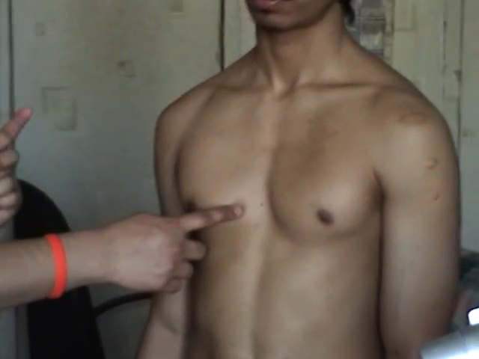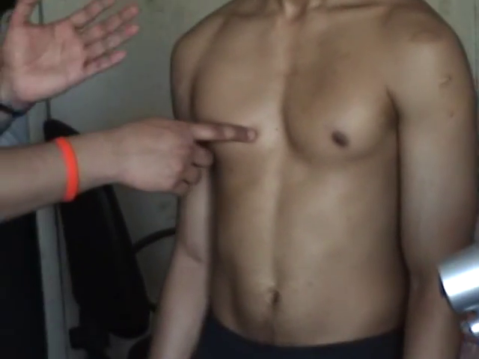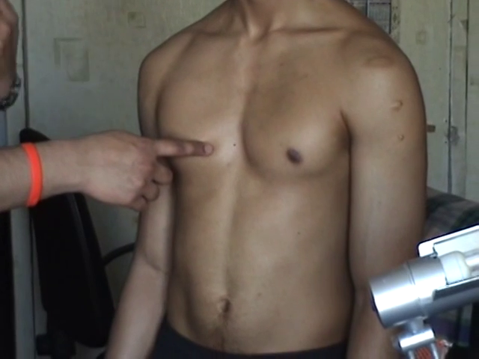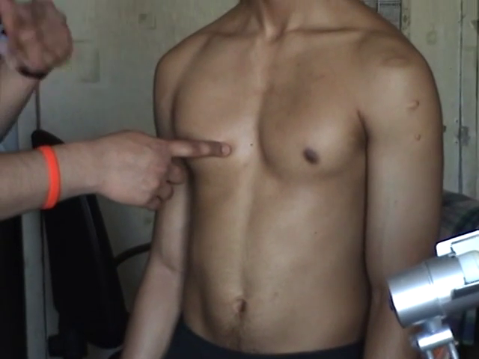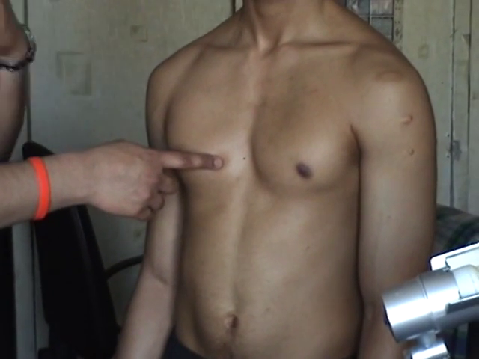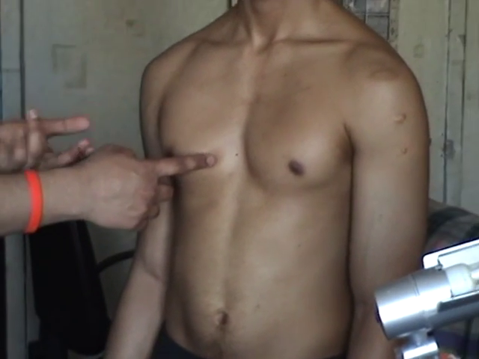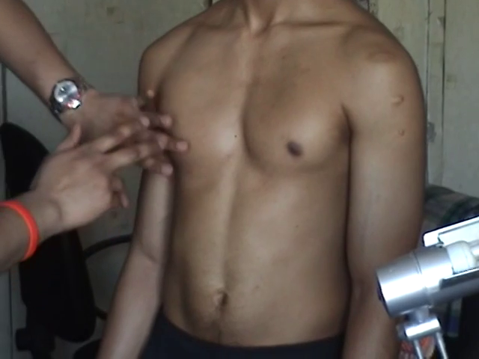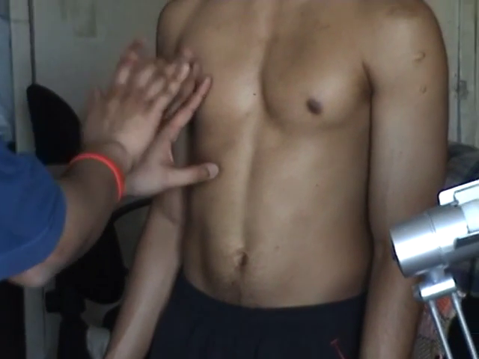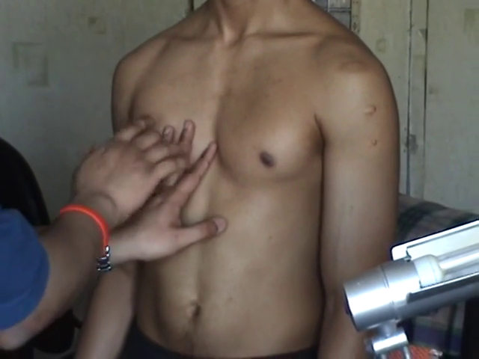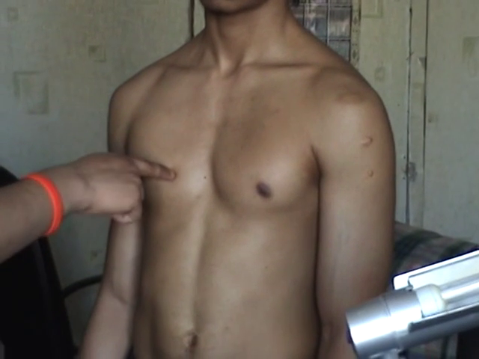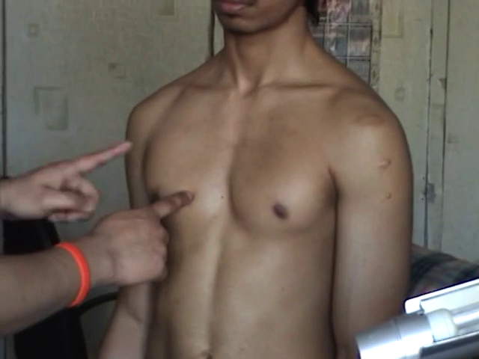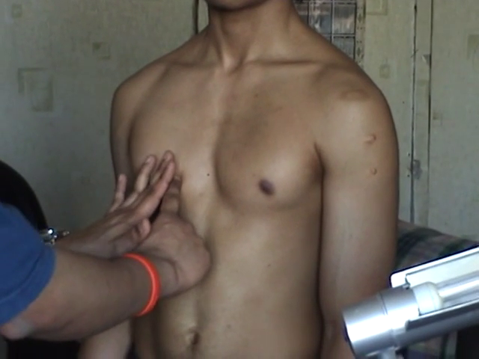But now in the exam, if she asks you for the right absolute border, how are you going to find it? You must find the relative border first. So the same thing, you percuss, move up, turn, percuss, and you stop here. This is the right relative border. Now for the right absolute border, one finger outwards.